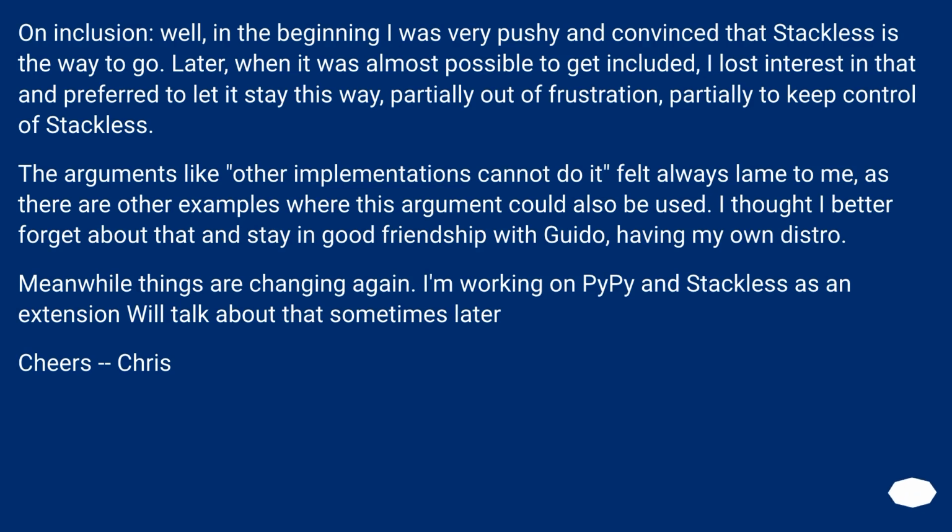On inclusion, well, in the beginning I was very pushy and convinced that Stackless is the way to go. Later, when it was almost possible to get included, I lost interest in that and preferred to let it stay this way, partially out of frustration, partially to keep control of Stackless. The argument "other implementations cannot do it" always felt lame to me, as there are other examples where this argument could also be used. I thought I'd better forget about that and stay in good friendship with Guido, having my own distro.